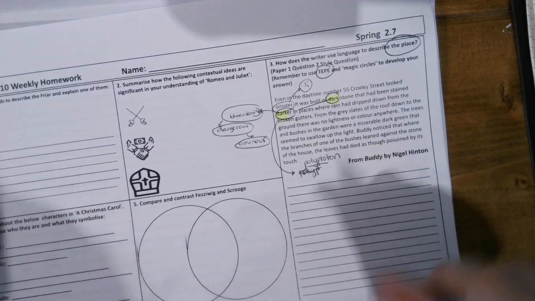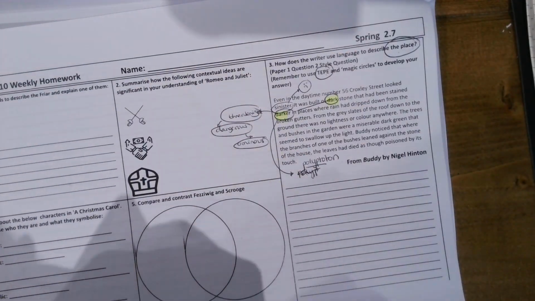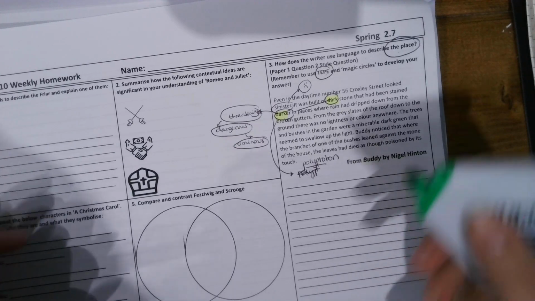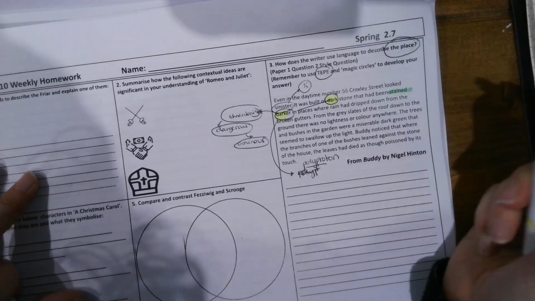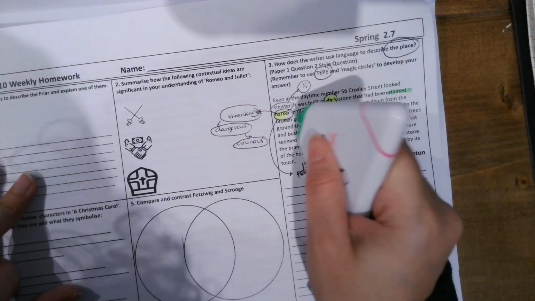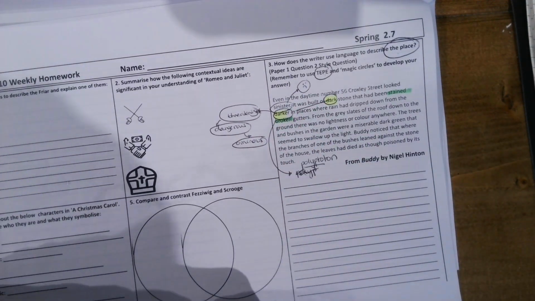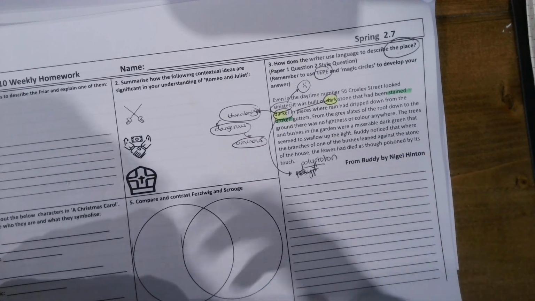"In places where rain had dripped down from the broken gutters." I'm starting to get, and I'm going to highlight this in a different way, a semantic field of being run down. I've got the word stained, I've got the word broken. I might see if I've got more words that link to that.